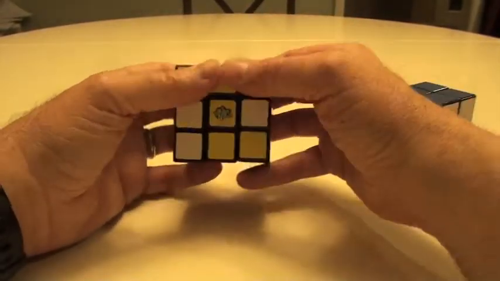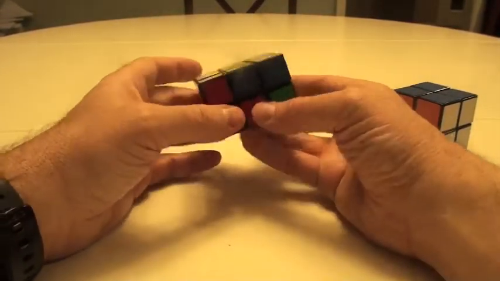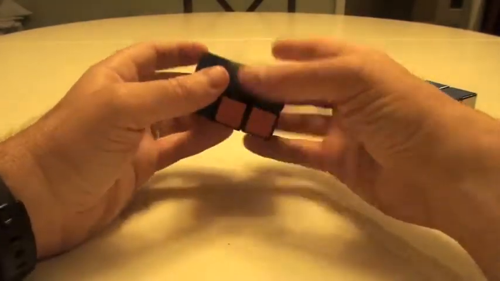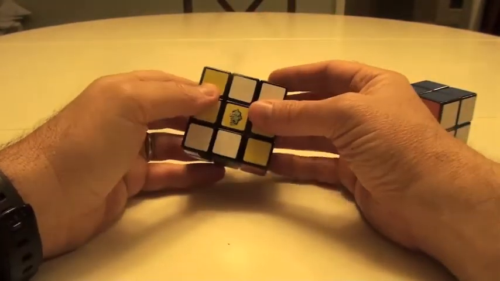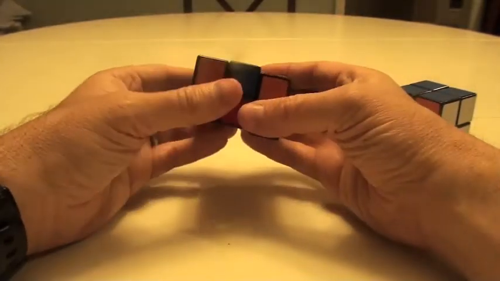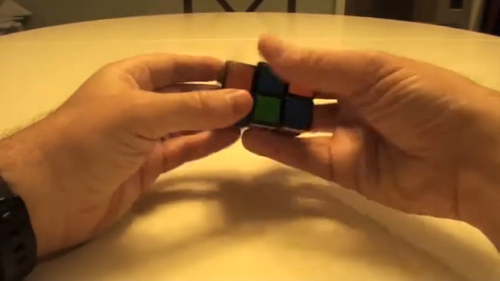Now, even though this has a two-layer component, I'm going to call this the most basic of the odd layer puzzles, because truly it is a three-layer puzzle, even though you're two layers down here. This hidden layer here really doesn't enter into the scramble or the solve too much.